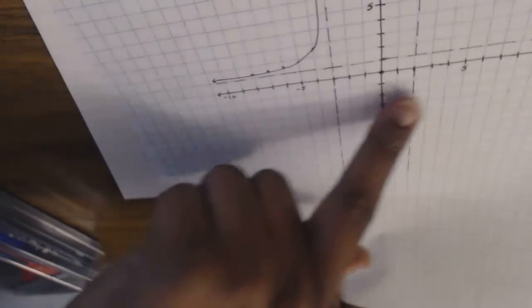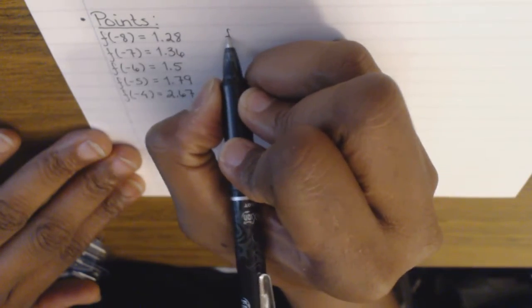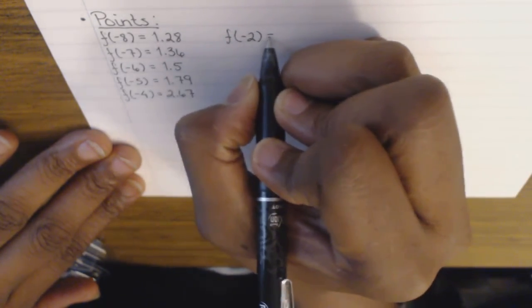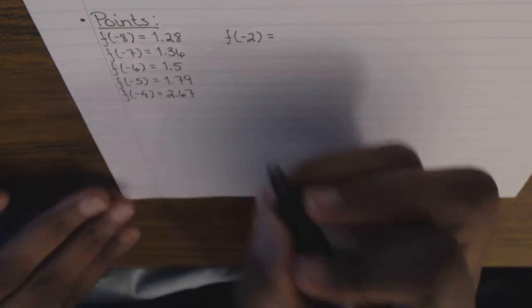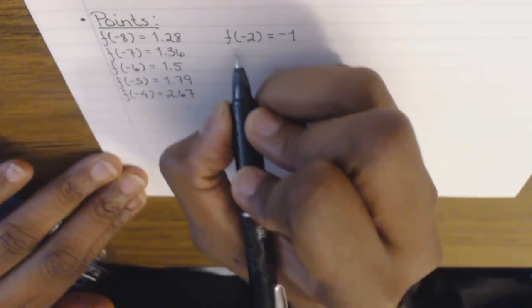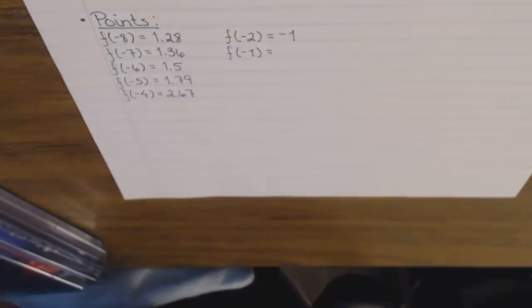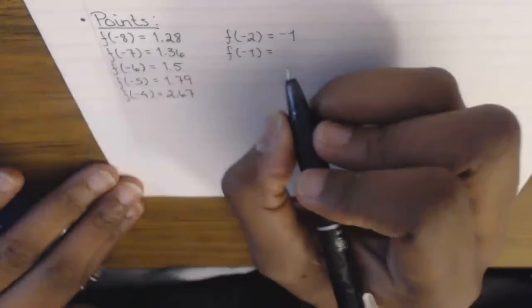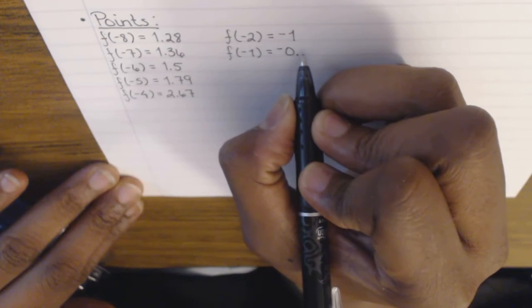Now let's try to find numbers in between my asymptotes. So we're looking for f of negative 2, plugging that into the original equation. I have negative 1. I have f of negative 1. I have the opposite of 0.17.